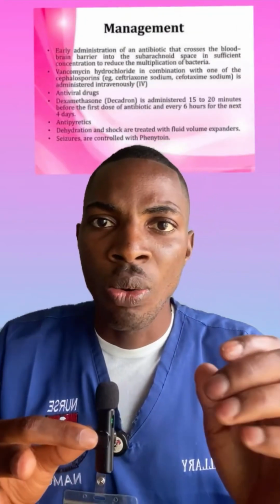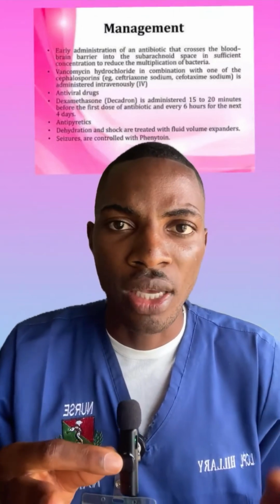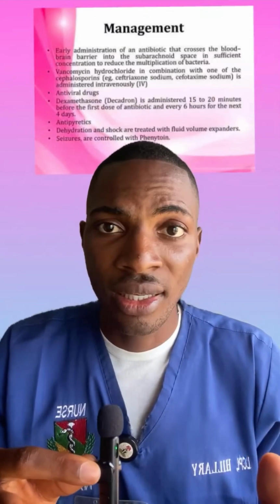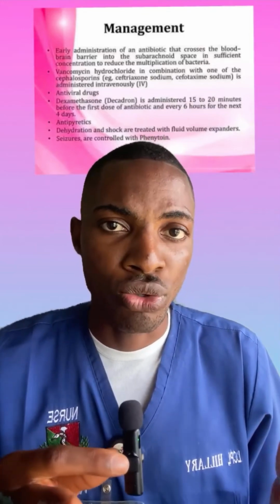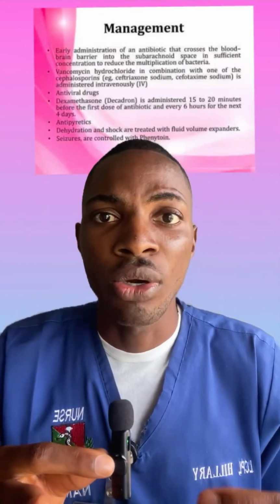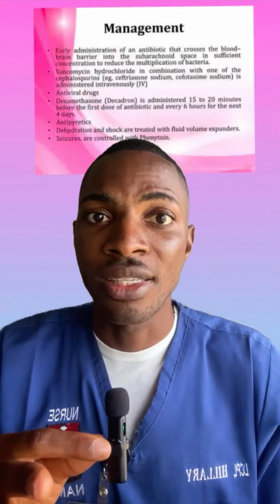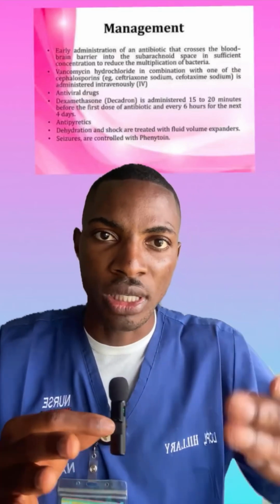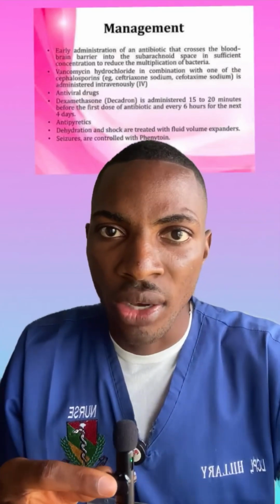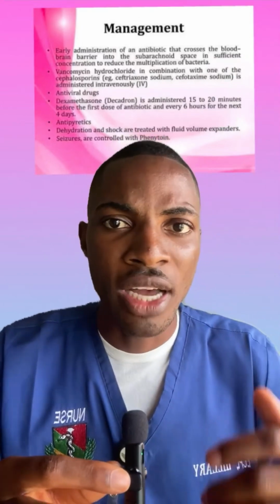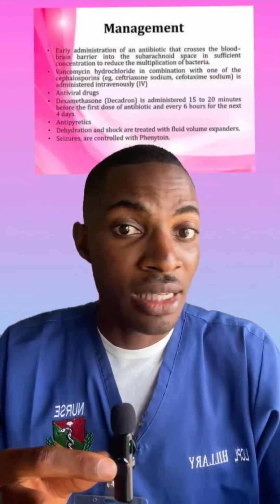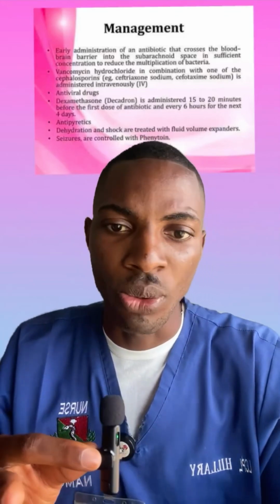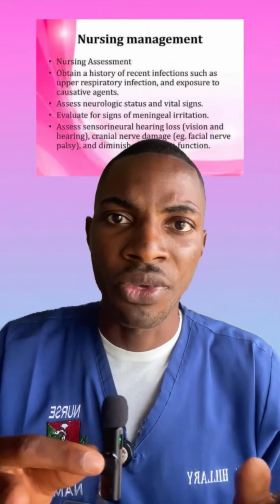How do we manage this condition? If you detect that this is due to bacterial infection, you are going to treat with administration of antibiotics that are capable of crossing the blood brain barrier. We have some drugs like that, like vancomycin, also antiviral medication if it's due to a viral cause, and antipyretics because there is definitely going to be high fever.